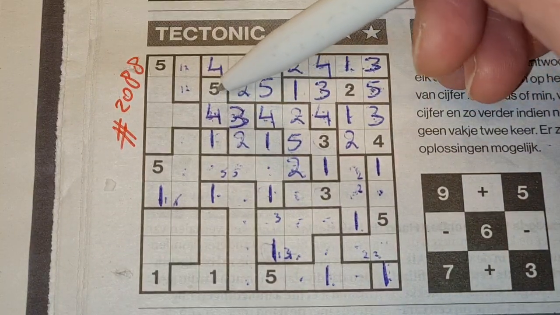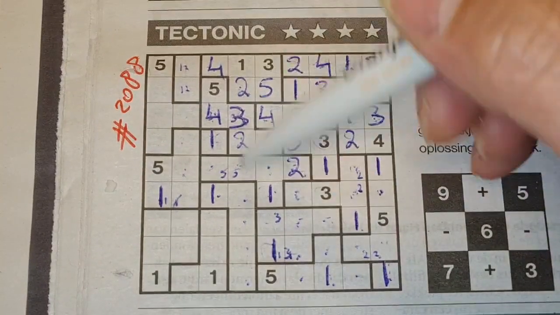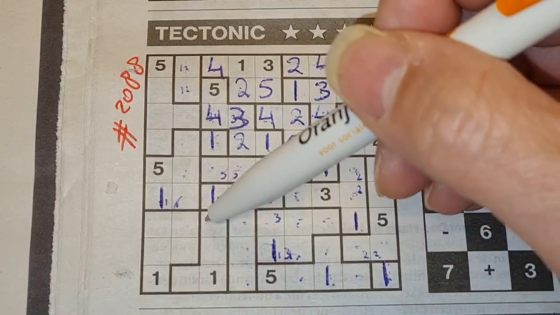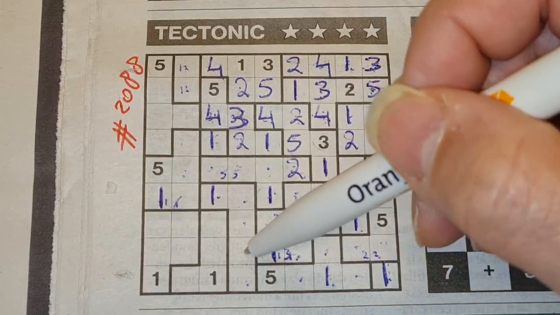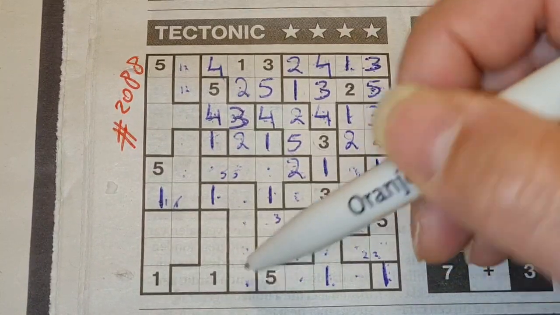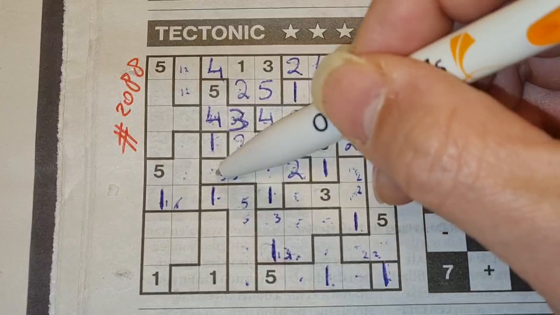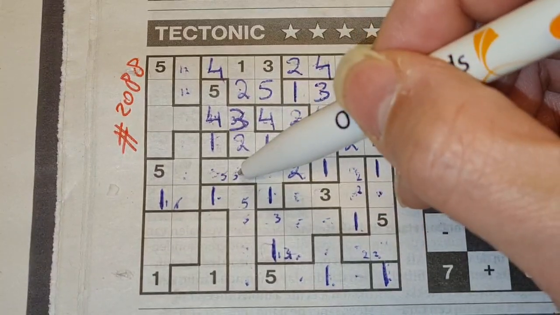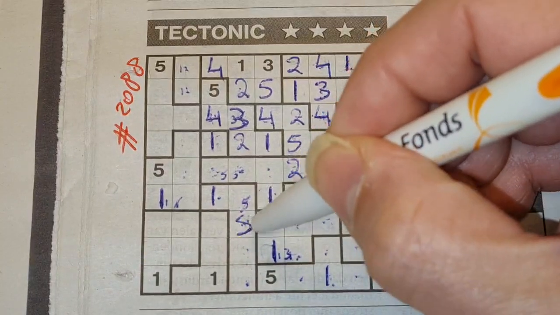1, 4. So the 3 and 2 should be here. Difficult part, this one. Quadra box. Alright, so those 2 boxes cannot be a 5. So the 5 could be here, could be there. And I cannot place a 5 here because I need a 5 in one of those 2 boxes. So the 5 cannot be here. The 5 should be there.